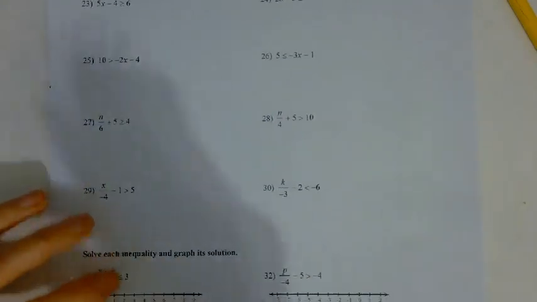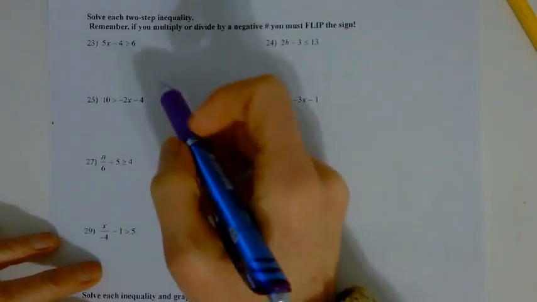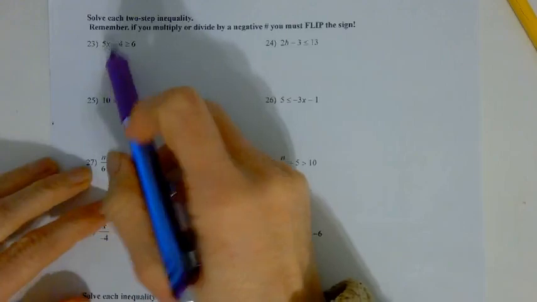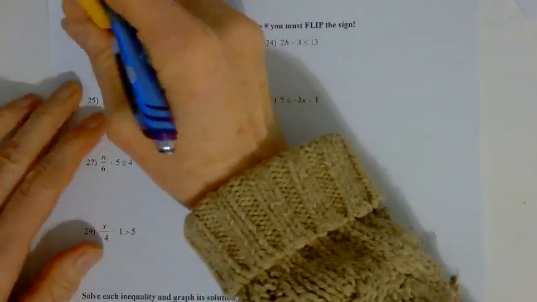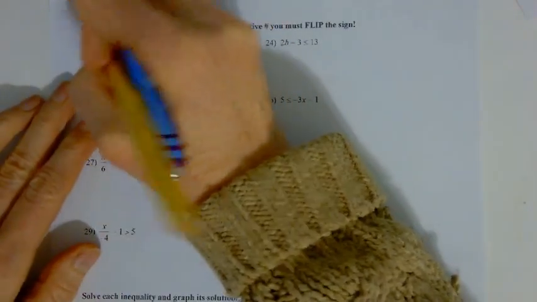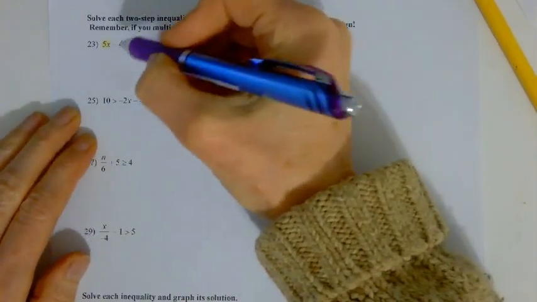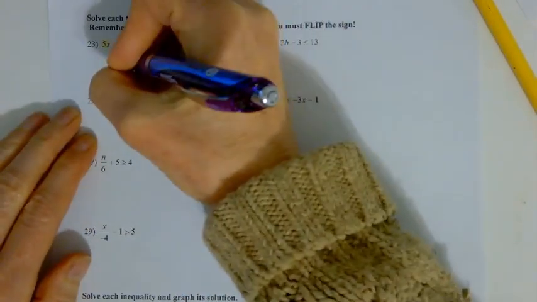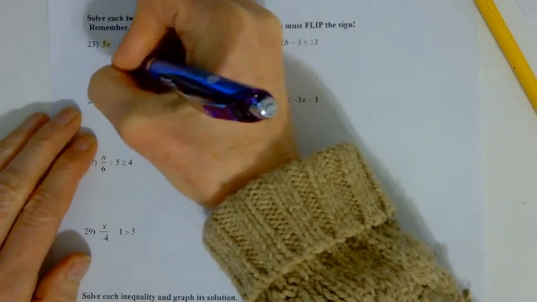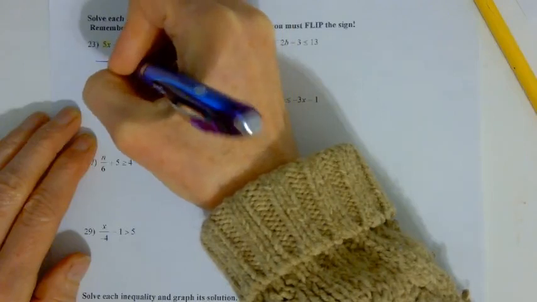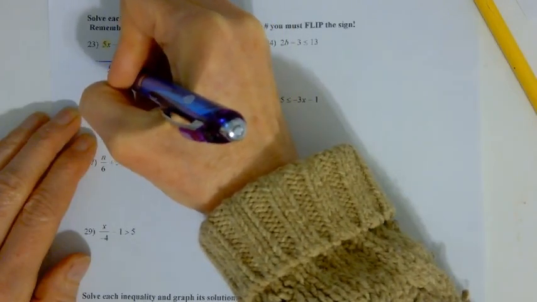So we're going to continue to solve like we've been solving before with equations. We need to get x by itself, and so we're going to keep those two together until we are done. So we need to add 4 to both sides to get this 5x by itself. So we're going to add 4 to this side and add 4. That gives us 5x. Bring down the greater than or equal to symbol.